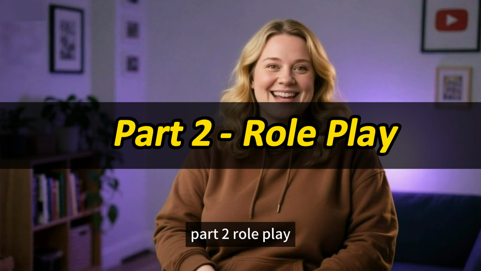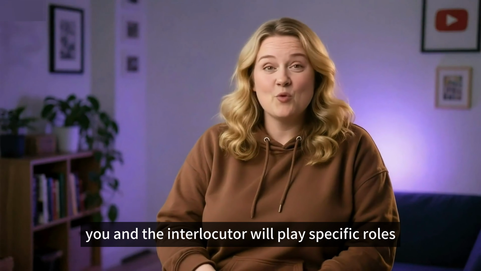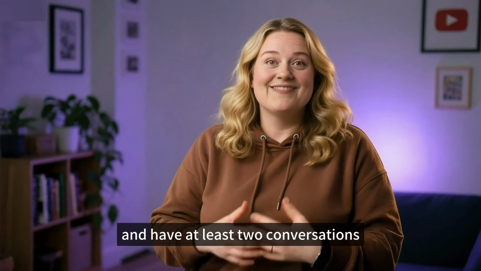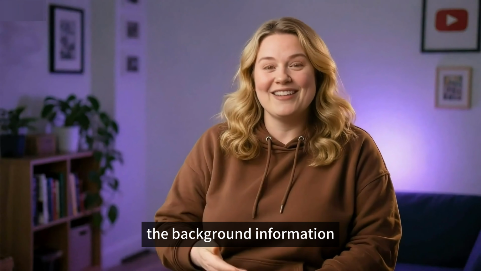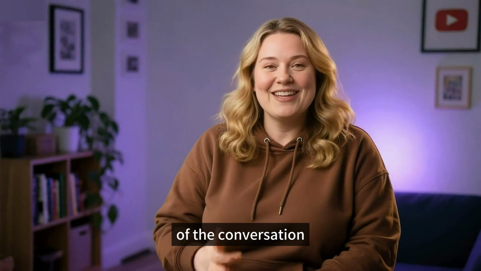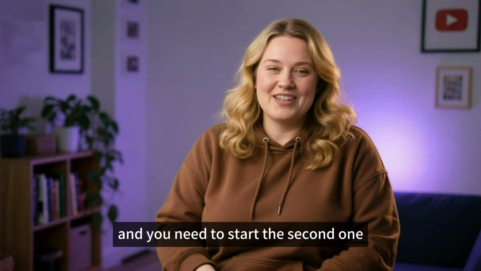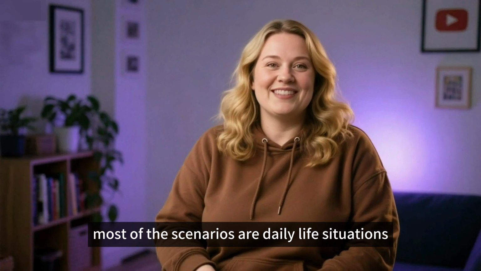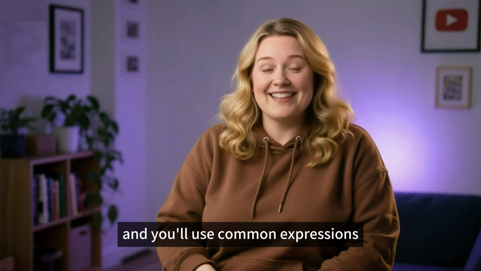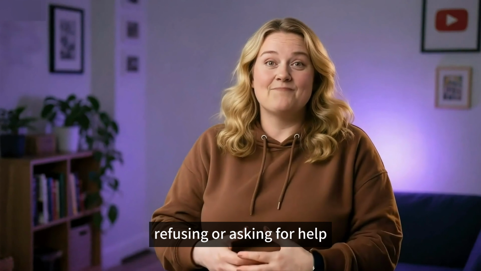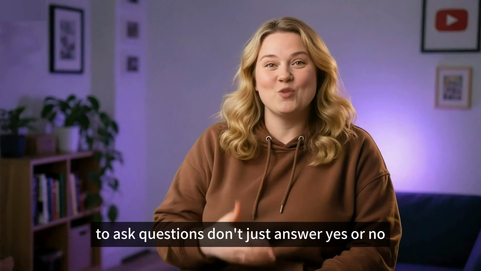Part 2, role play. In this part, you and the interlocutor will play specific roles and have at least 2 conversations. Before the conversations start, the interlocutor will tell you the background information of the conversation. The first conversation will be started by the interlocutor, and you need to start the second one. Most of the scenarios are daily life situations, and you'll use common expressions like making suggestions, refusing, or asking for help.